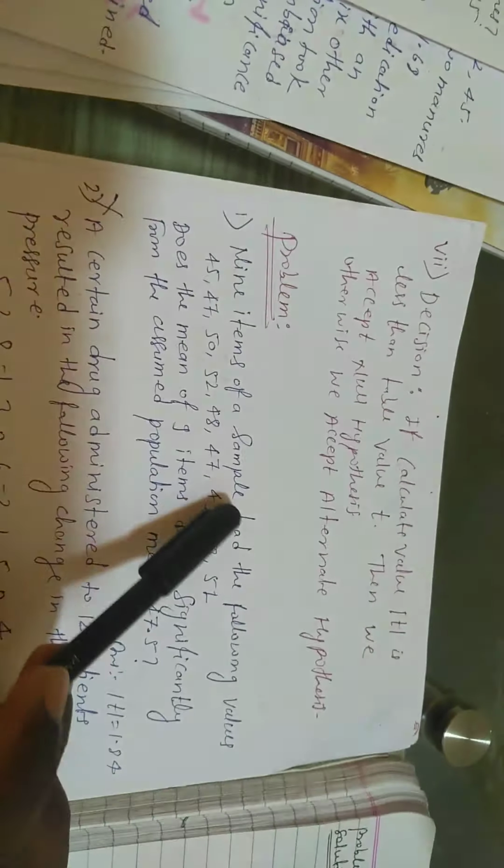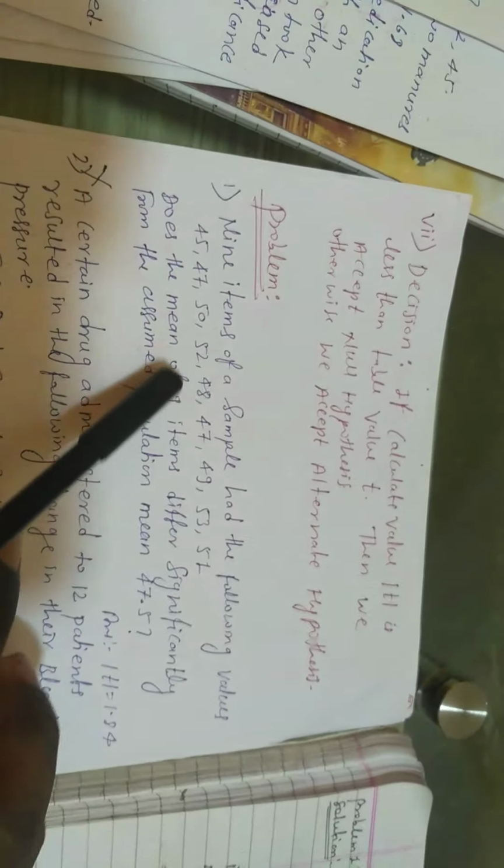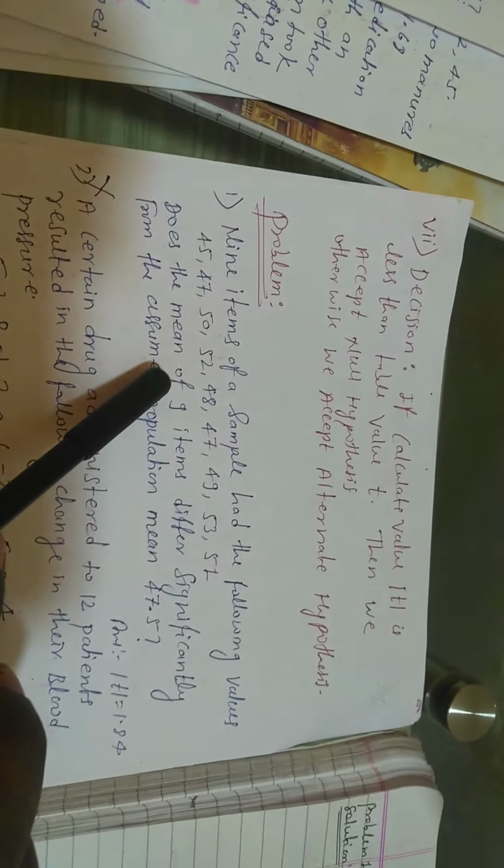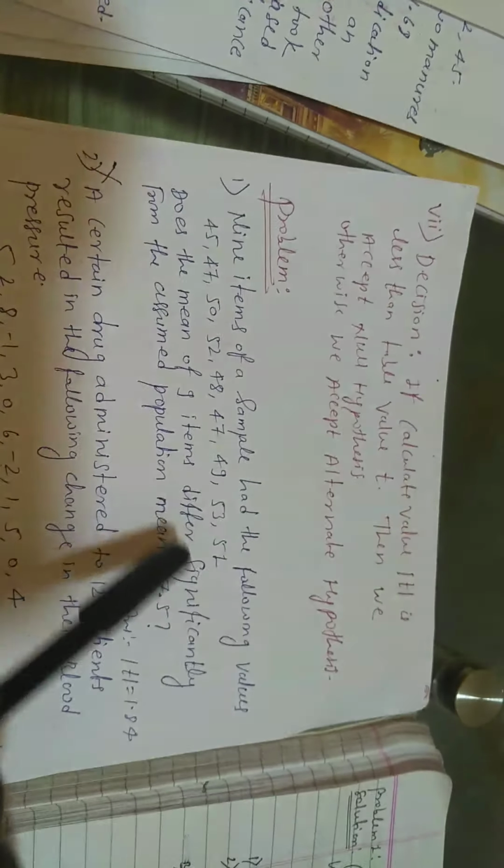So here we are given 9 items of a sample with the following values. Does the mean of the 9 items differ significantly from the assumed population mean? Now in this case, obviously it is a small sample because we are given 9 values, a sample having 9 values.